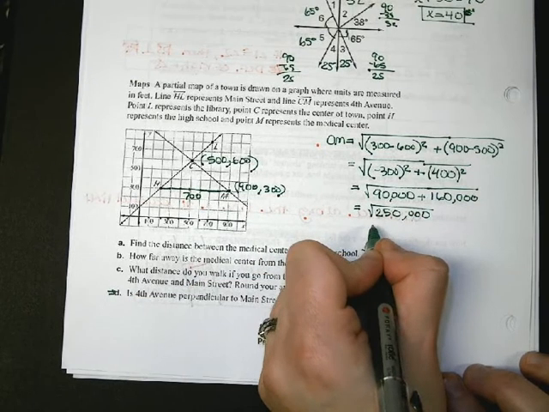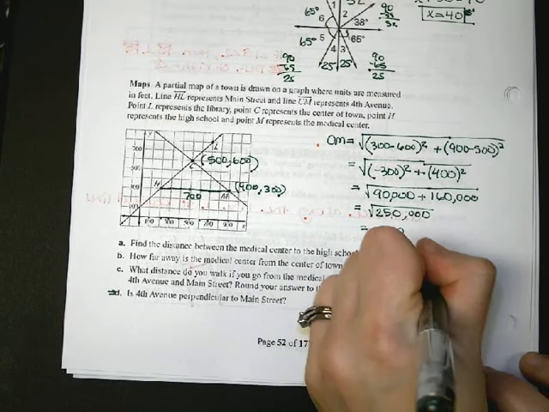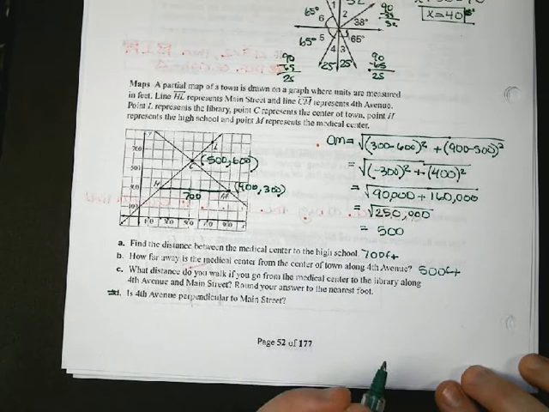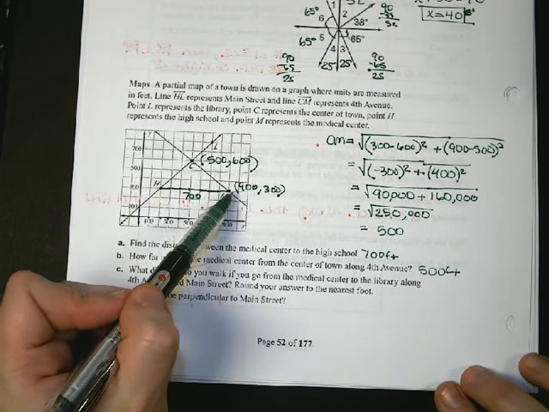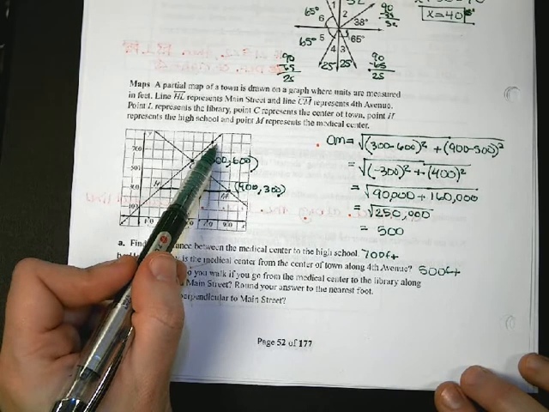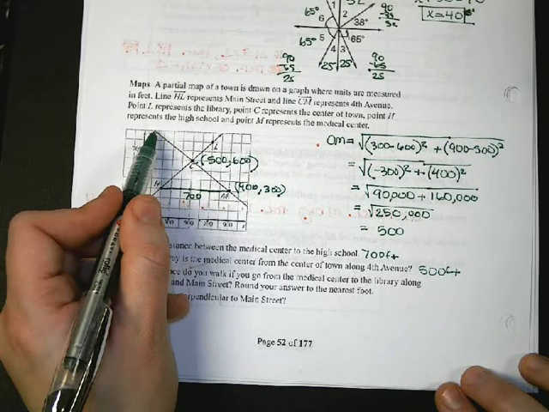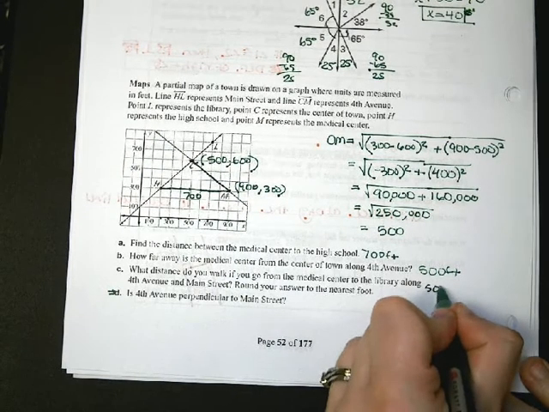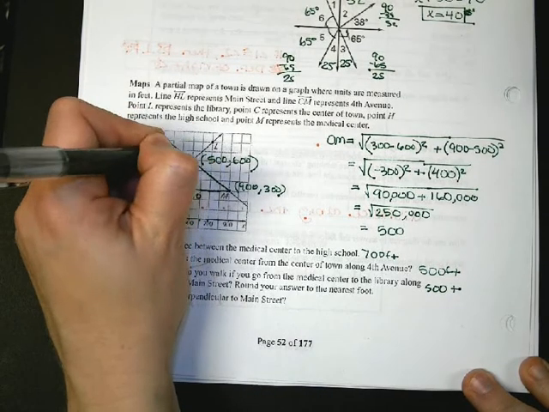We'll do the same thing for the next distance. It says, what distance do you walk if you go from the medical center to the library along 4th Avenue and Main Street? Well, 4th Avenue, remember, is this line. So we want the distance that we just calculated, that 500 feet, plus going on Main Street, we want to calculate the distance from C to L. So L is the ordered pair 700, 800.